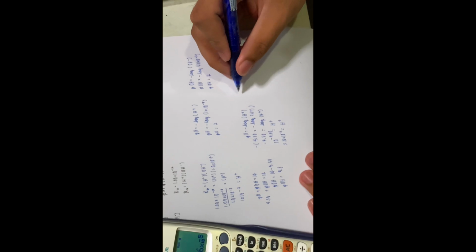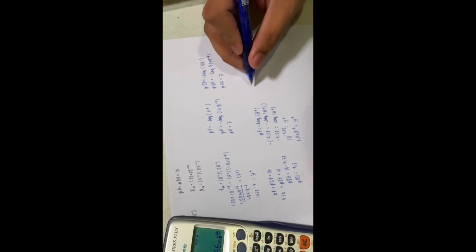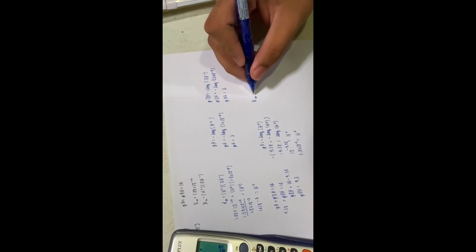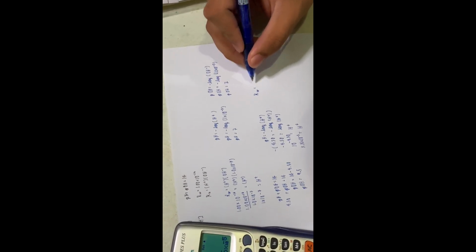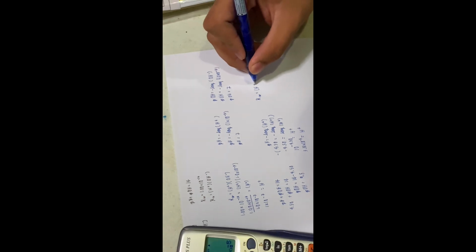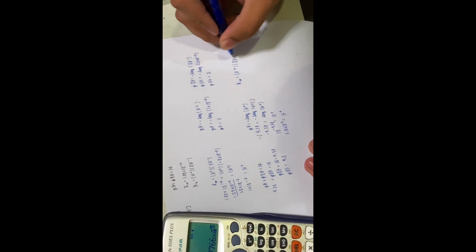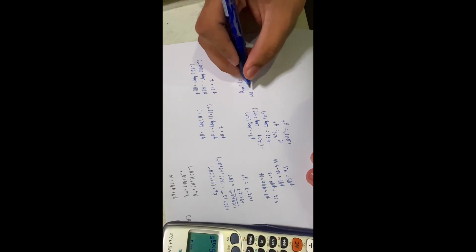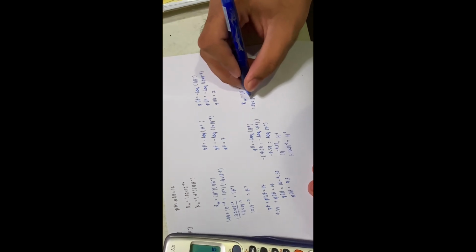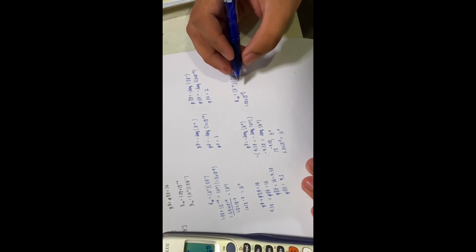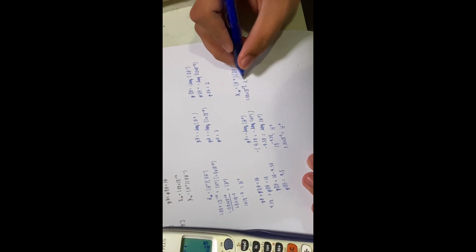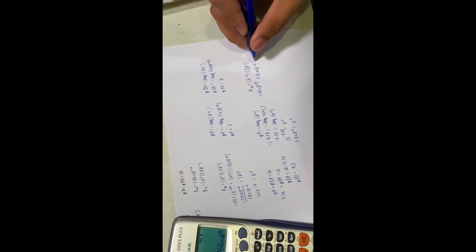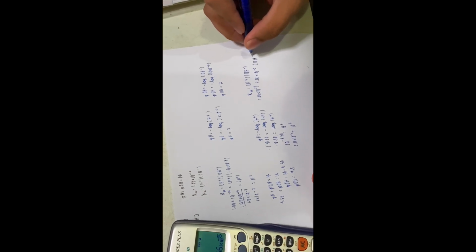For that we can use Kw is equal to H plus times OH minus. So just like before, 1 times 10 to the power of negative 14, this hydrogen is given, so we will find OH.